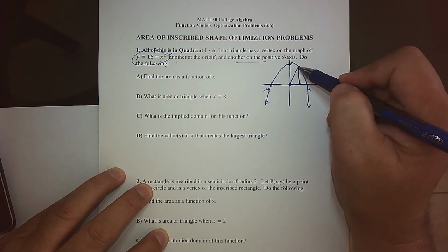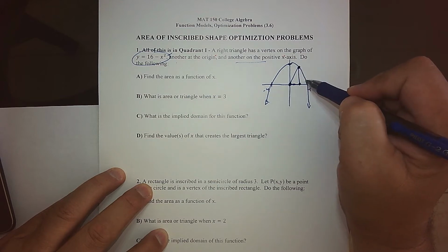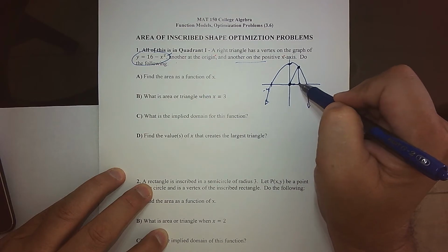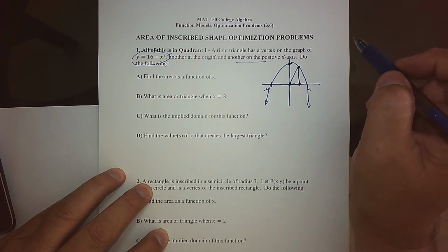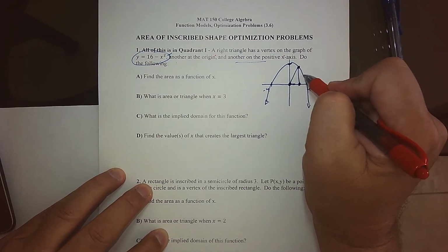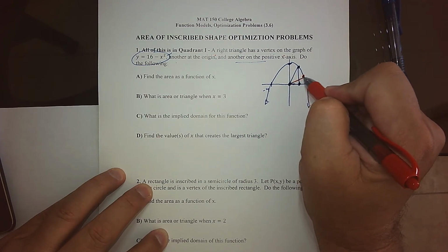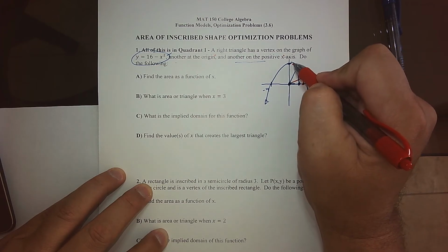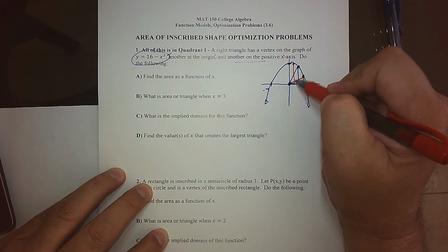So one vertex is on the graph of y equals 16 minus x squared, one's at the origin, and one's on the positive x-axis. You can imagine, if my point was over here, then my right triangle is going to change a little bit. Or if the point's up here, then my right triangle is going to change yet again.